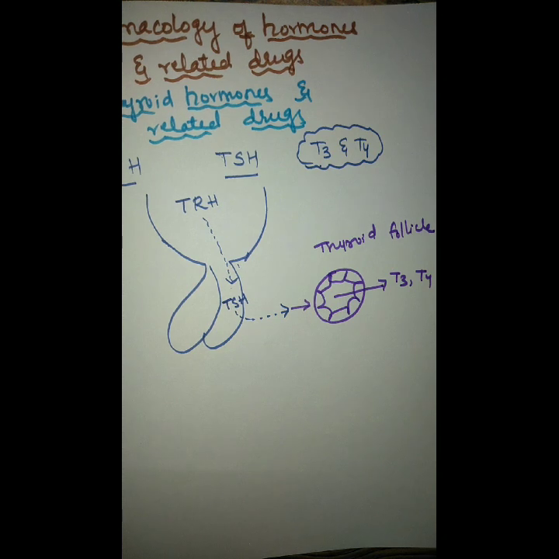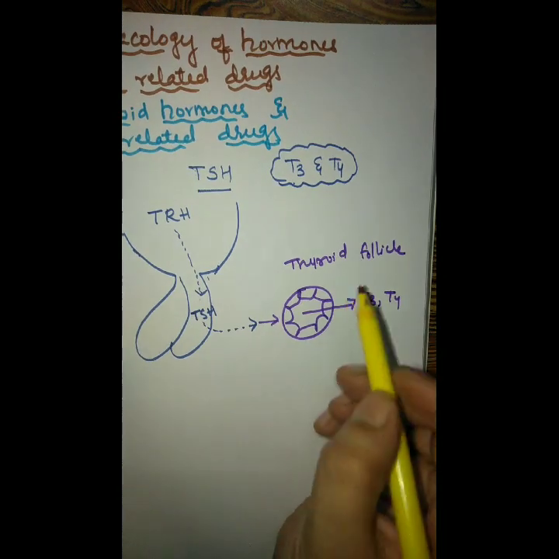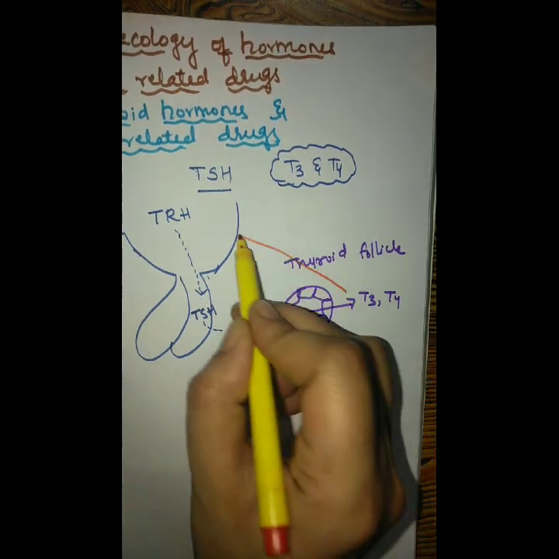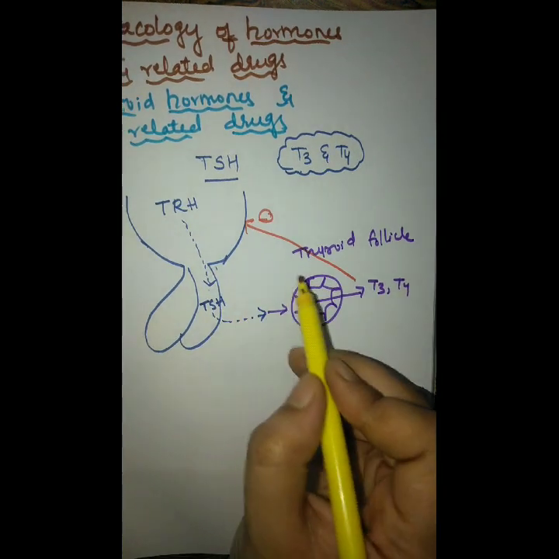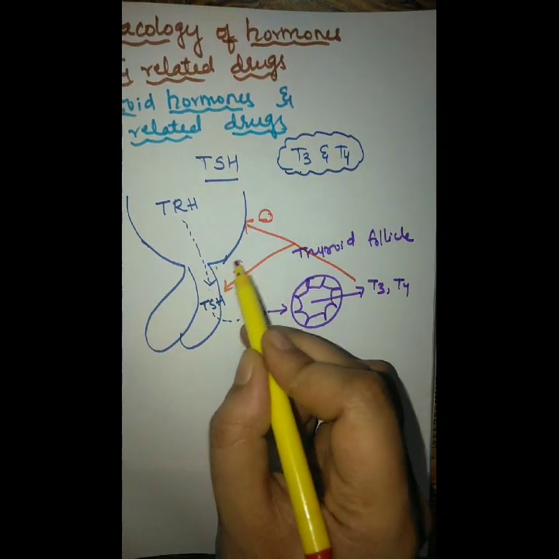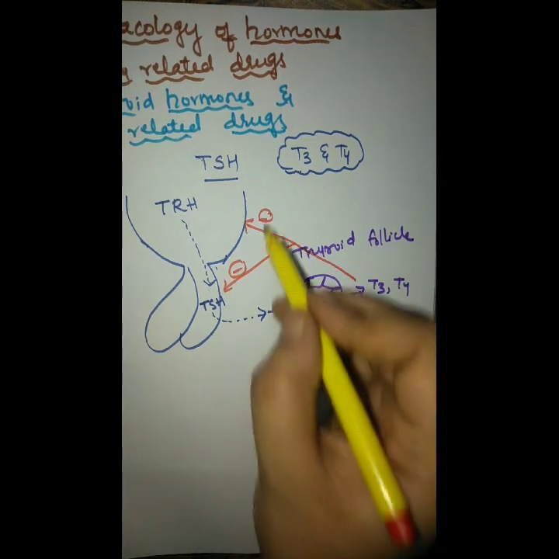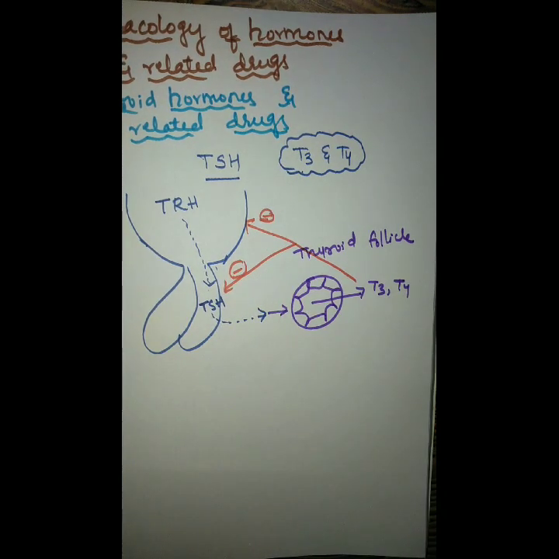Okay, now once in the blood the level of T3 and T4 becomes normal, it becomes optimum, via negative feedback mechanism it will cause inhibition of the release of thyrotropin releasing hormone as well as the thyroid stimulating hormone. Okay, so it is a kind of negative feedback mechanism.